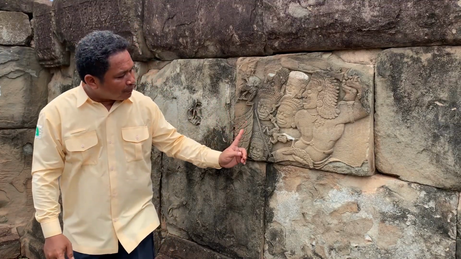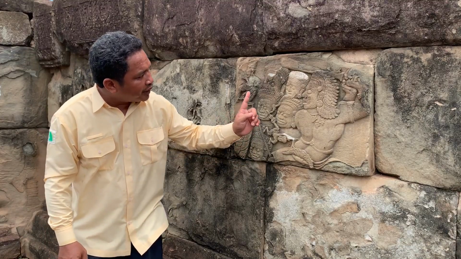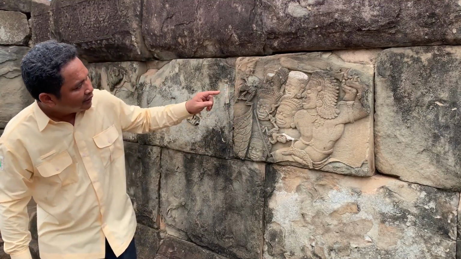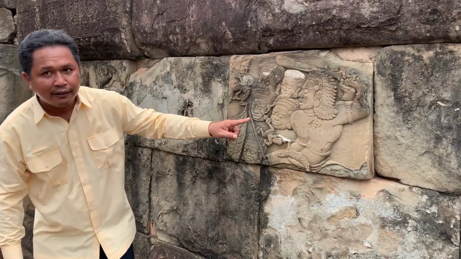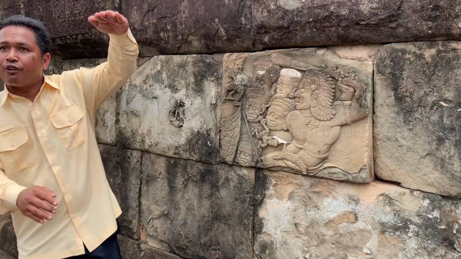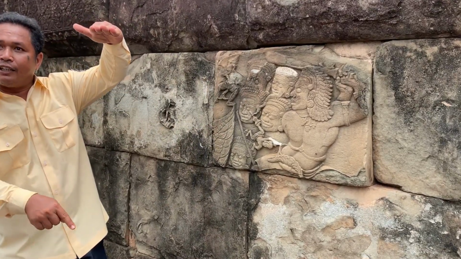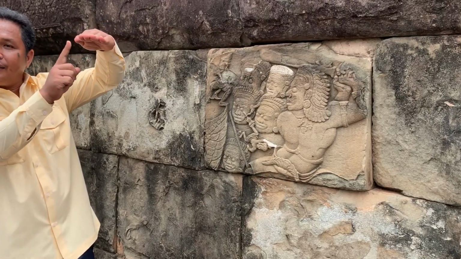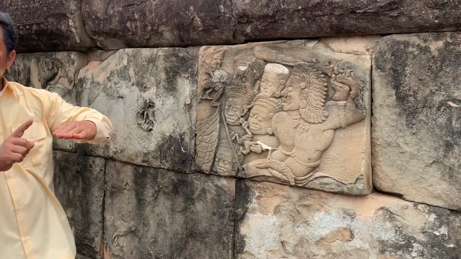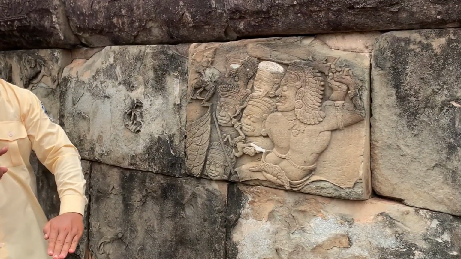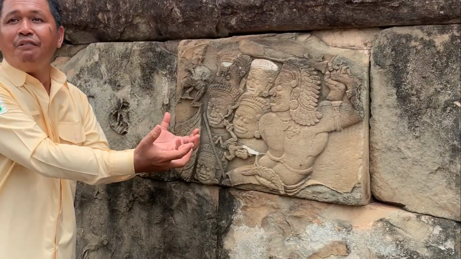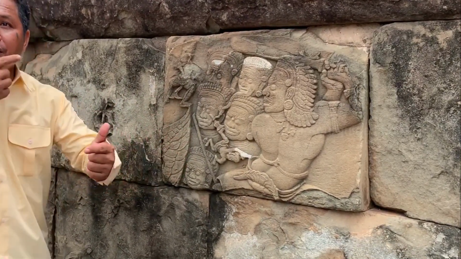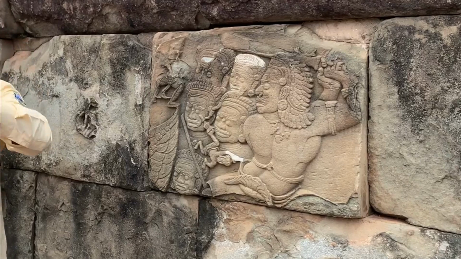Because Brahma said that if you want to kill these 5 guys, you have to kill from the top to the bottom. It means that you have to kill the first brother, the second brother, the third, the fourth, and the fifth. But these 5 guys were very strong because they change the face all the time.